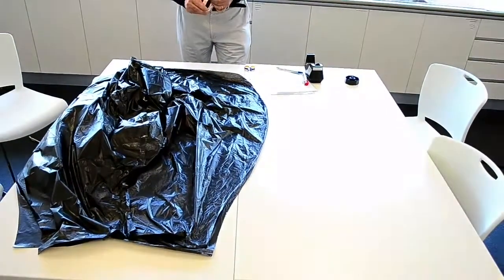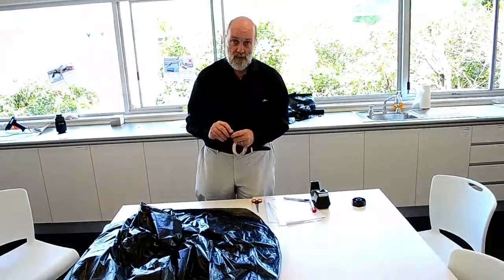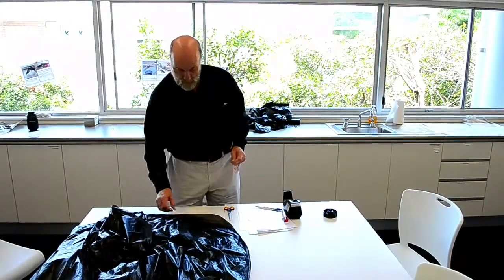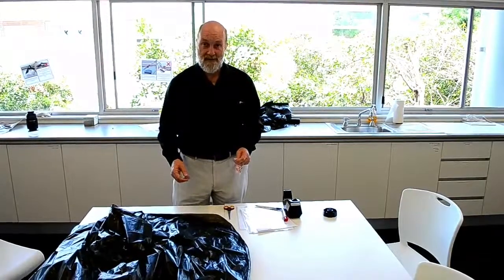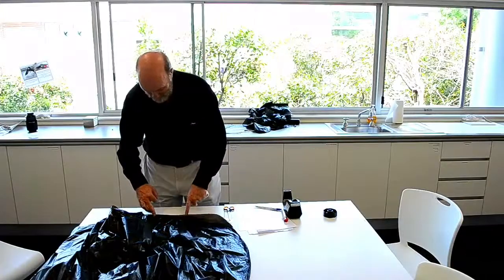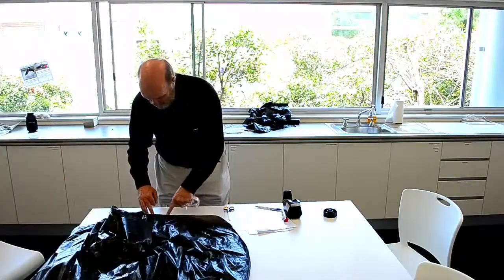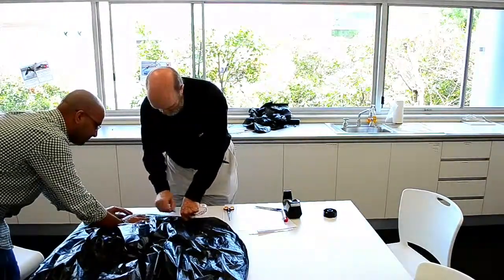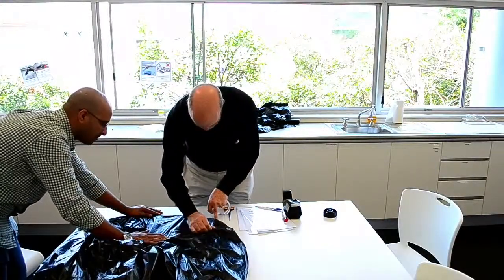Now, normally there would be 3 or 4 people in this group, and they would all be able to help to hold the bags in the right position while one person does the taping. So we might have my assistant come in and do that again. If you could hold that point there for me, and then start to join these together. Making sure there's a bit of an overlap there.